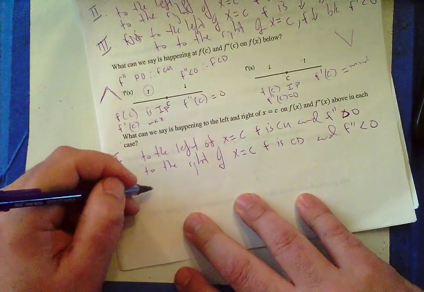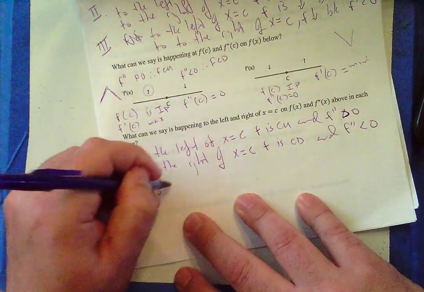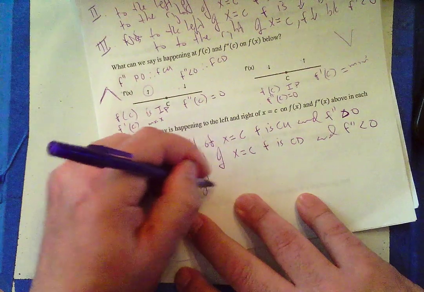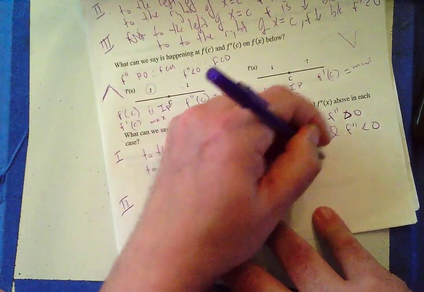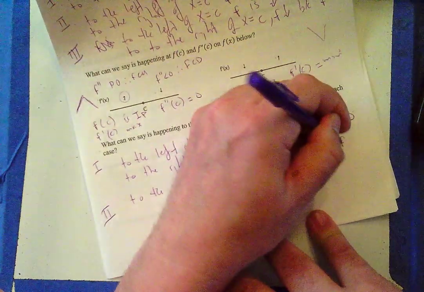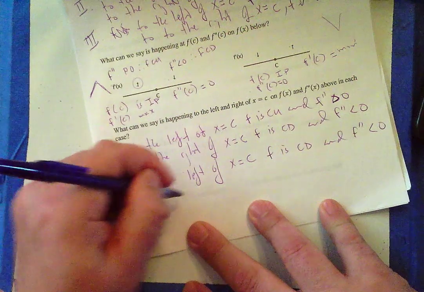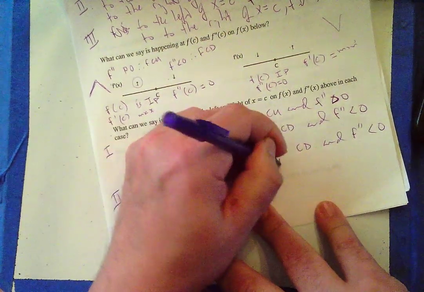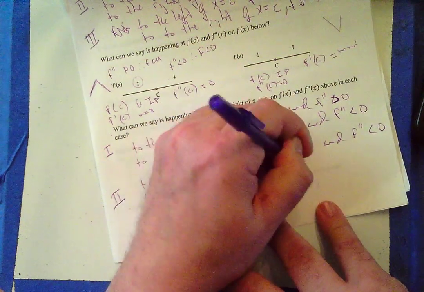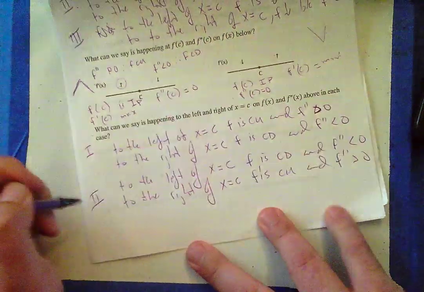Roman numeral 2, those things are going to be switched. We're going to say to the left of x equals c, f is concave down, and f double prime is less than 0, and to the right of x equals c, f is concave up, and f double prime is greater than 0.